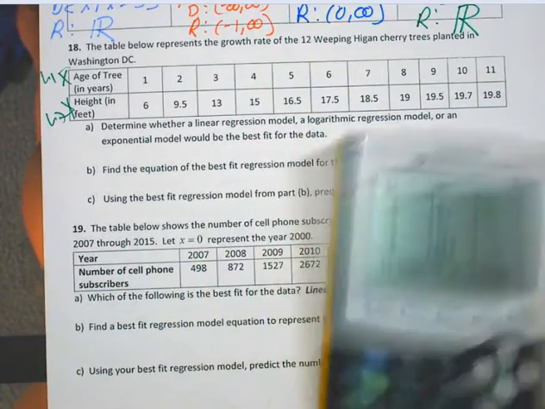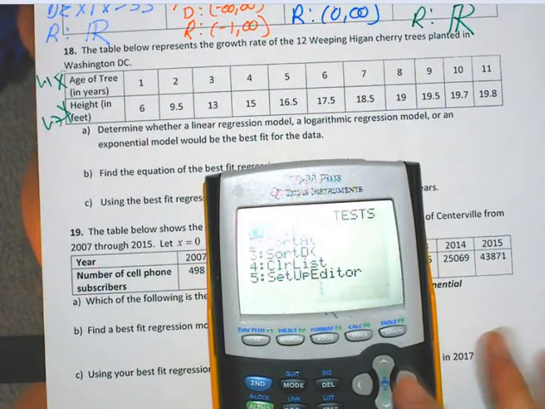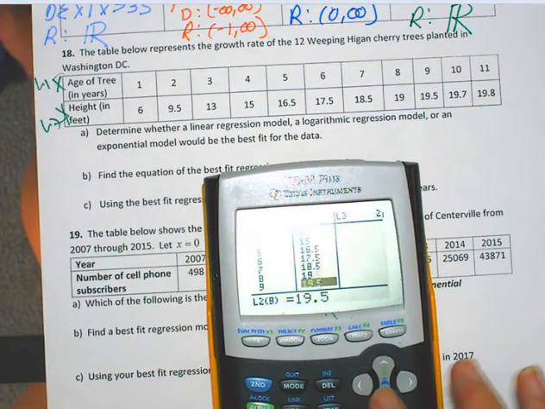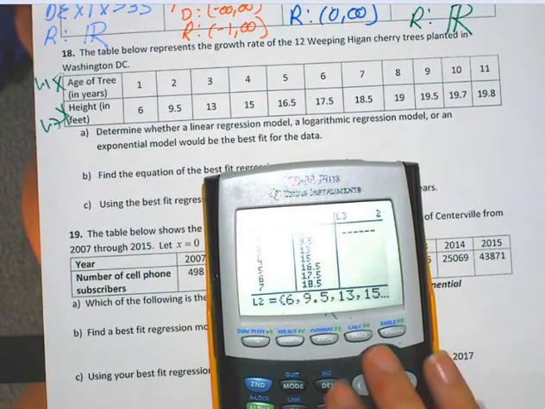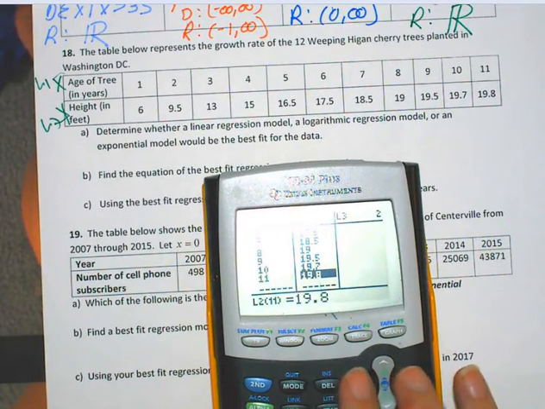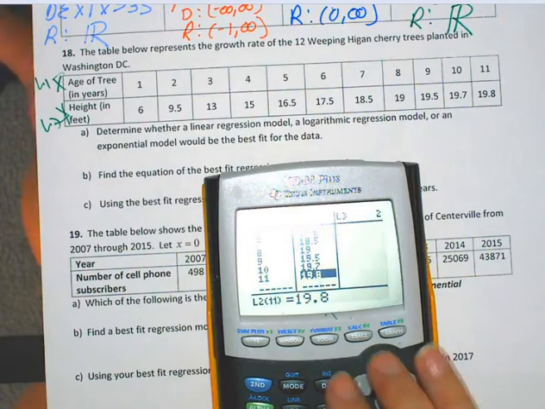So the first thing you need to do is go into Stat, Edit, and enter all your information into list 1 and list 2. Always scan through and make sure everything looks correct, because it could give you wrong information if you're not checking, and look at the bottom of the list to make sure you've got an X value and a Y value.